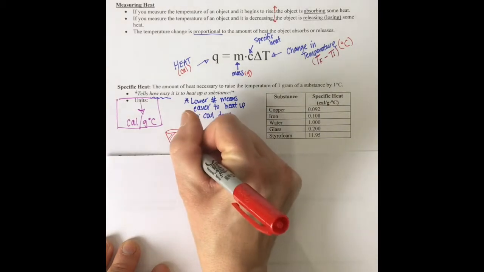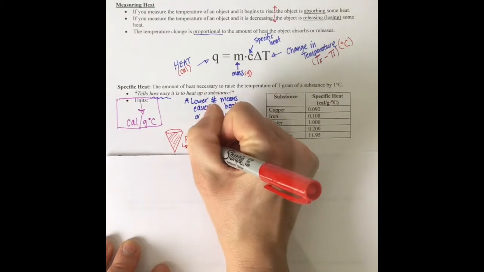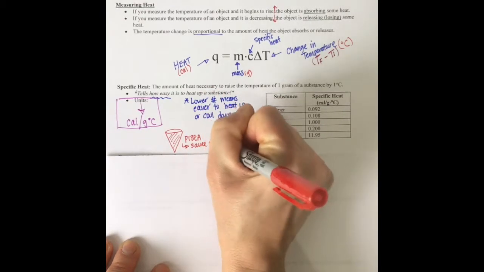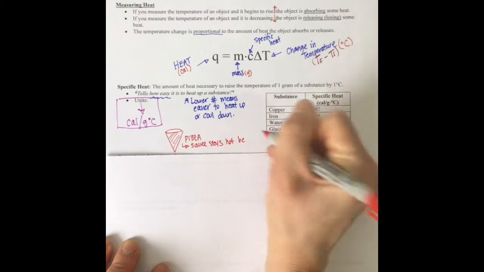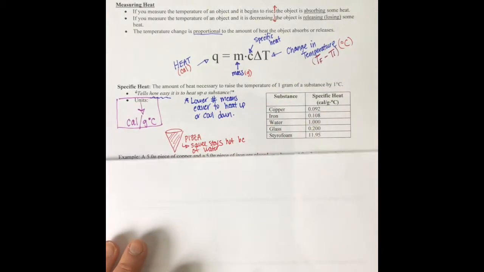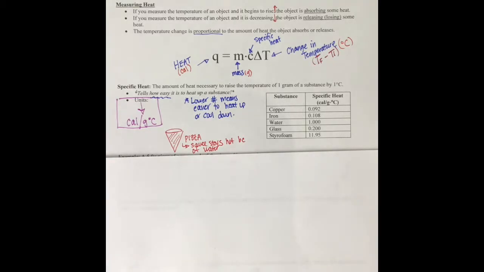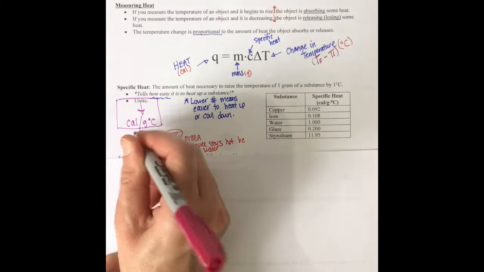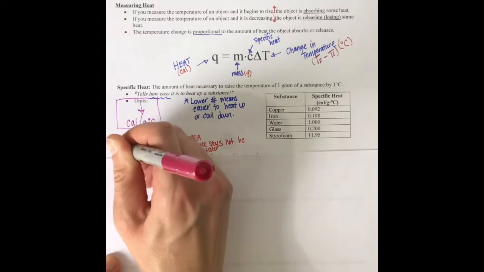So maybe think sauce stays hot because of the amount of water in it. Foods that contain a lot of water tend to stay hot for a very long time. The other type of food that will probably help you remember this is a bowl of soup.